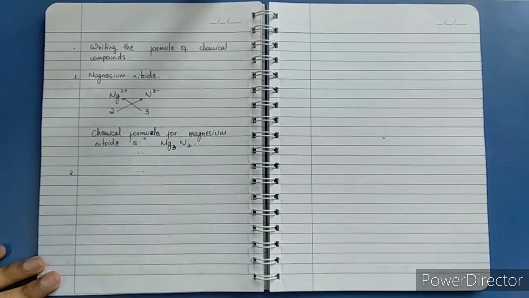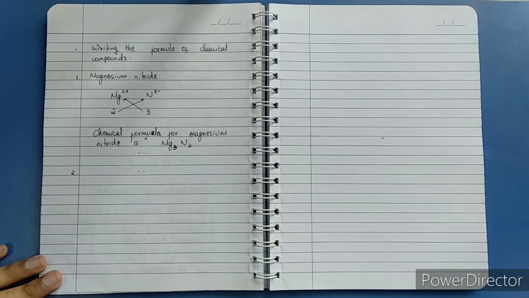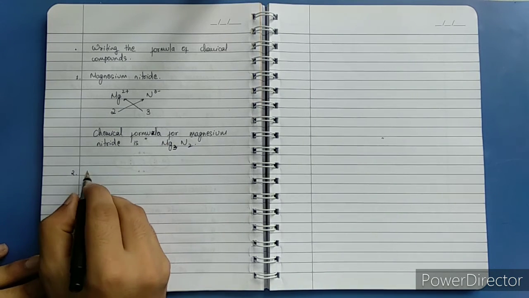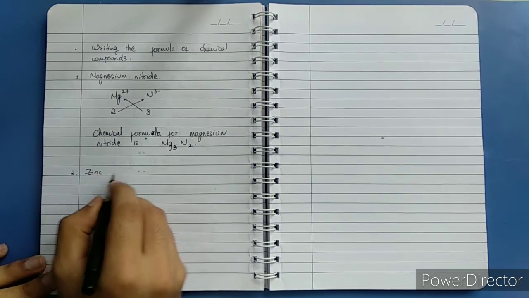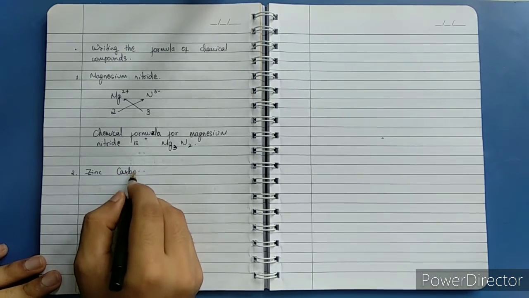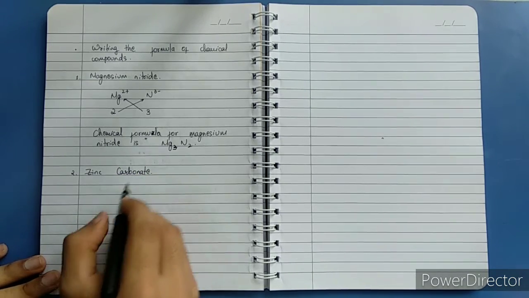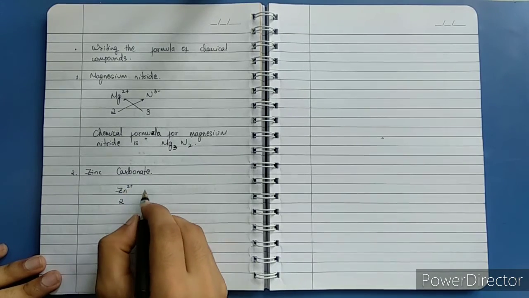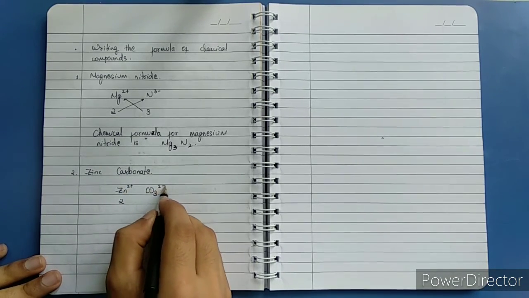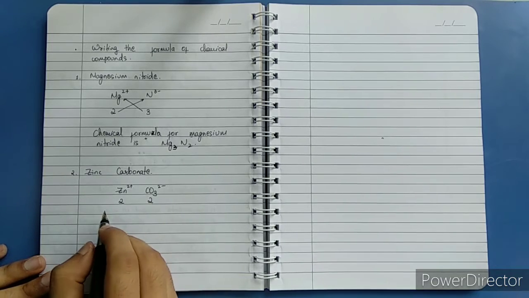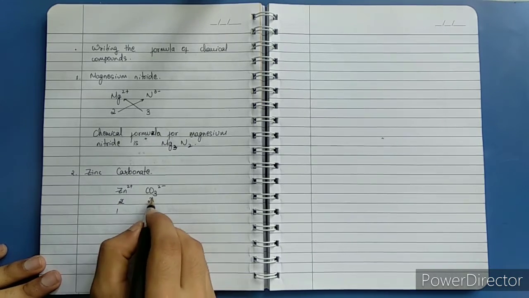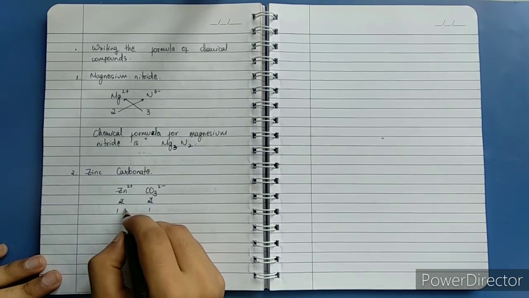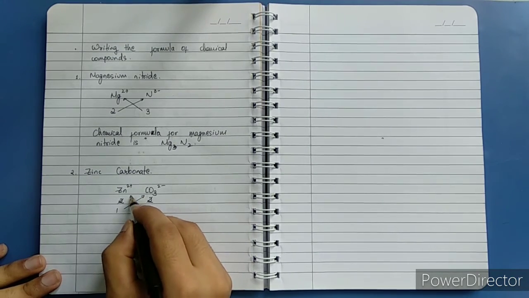Second example, say of zinc carbonate. So zinc is Zn 2 plus, valency 2, carbonate CO3 2 minus, its valency is also 2. Now what happens is 2 ones are 2, 2 ones are 2. We can cancel them. So 1 goes to this, 1 goes to this.